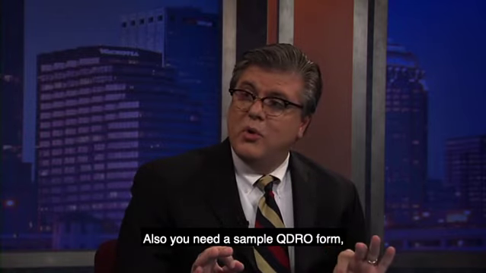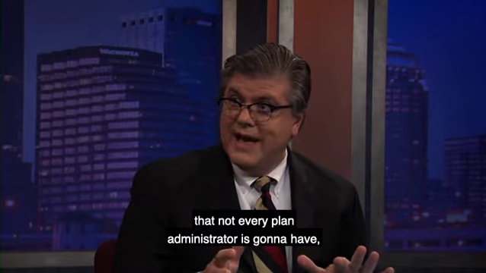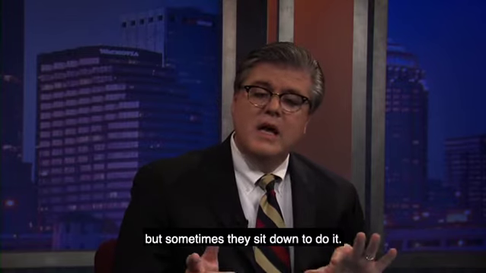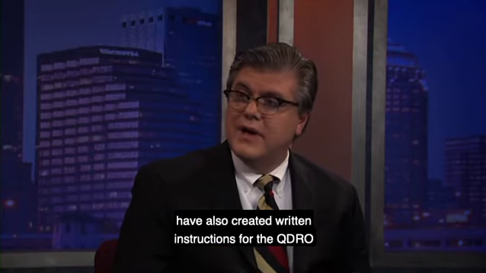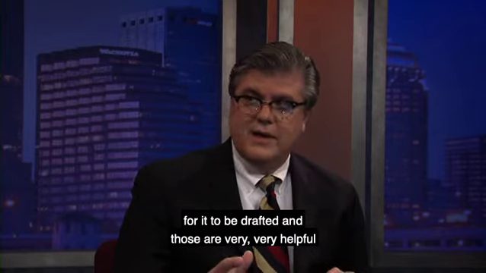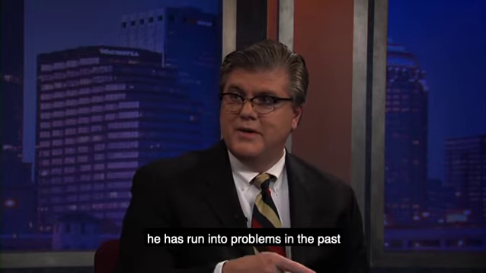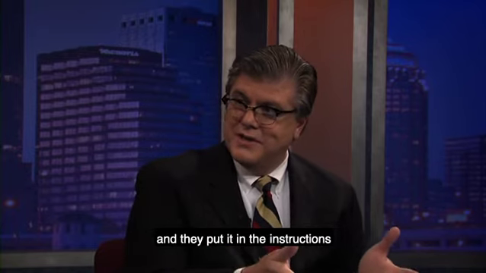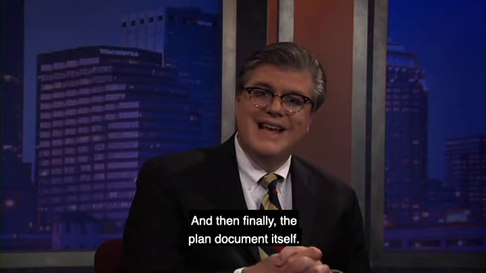Also, you need a sample QDRO form that not every plan administrator is going to have, but sometimes they sit down to do it. And then some plan administrators have also created written instructions for the QDRO for it to be drafted, and those are very, very helpful because the plan administrator has run into problems in the past, and they put it in the instructions how not to mess up. And then finally, the plan document itself.